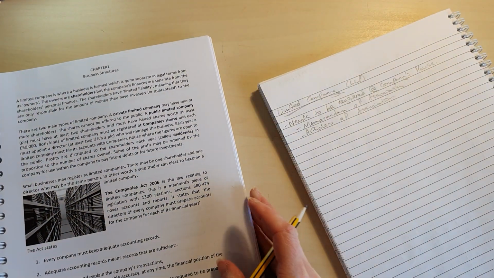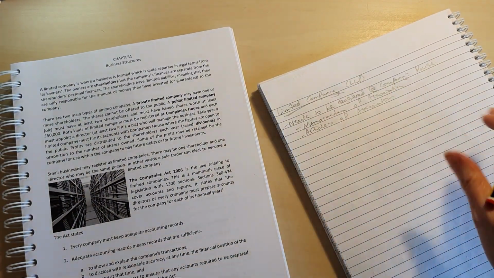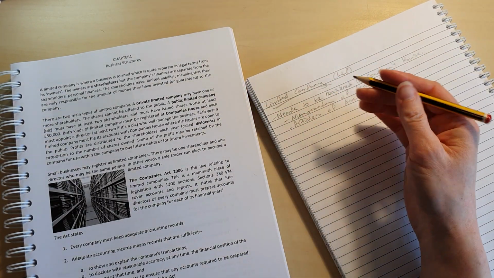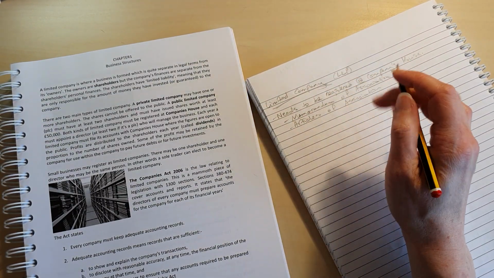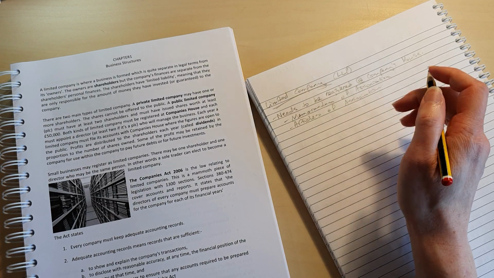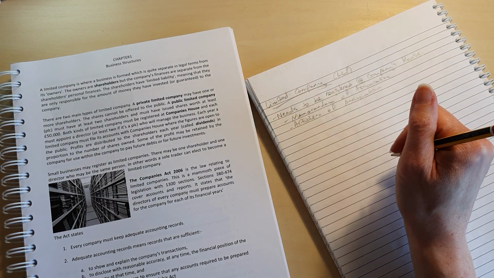A limited company is where a business is formed which is quite separate in legal terms from its owners. The owners are shareholders, but the company's finances are separate from the shareholders' personal finances.